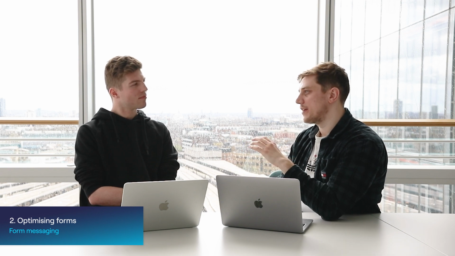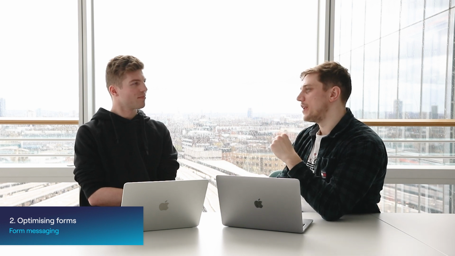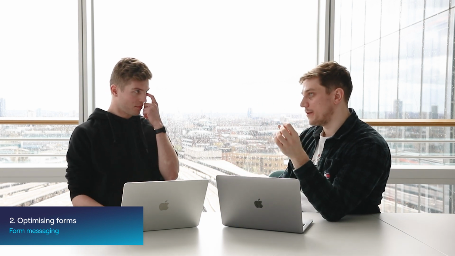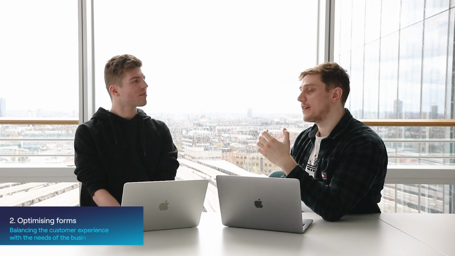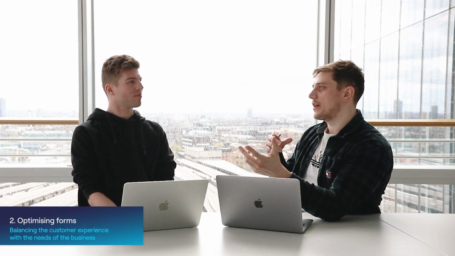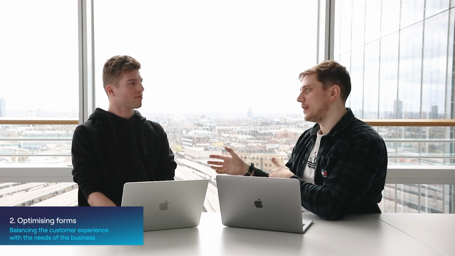And have that easily mapped out so that they know exactly what they're going to get by completing that form. And I think that's key before you even start looking at the number of fields that you might have on the form as well. And I personally think that part is a balance between creating good customer experience versus the actual needs that you have for the business.